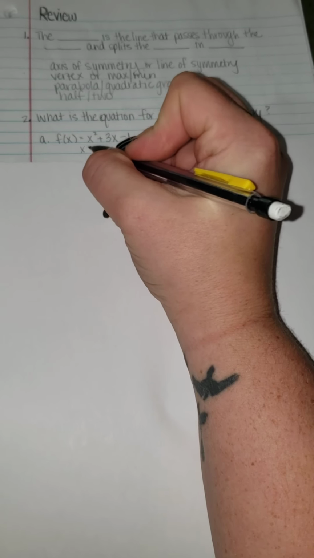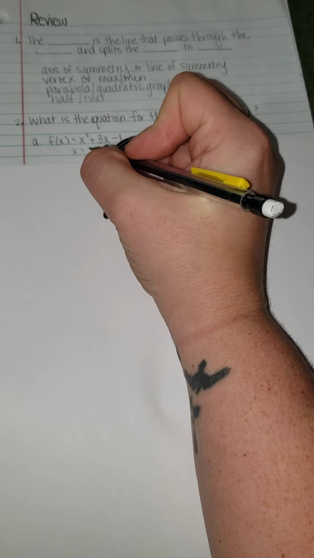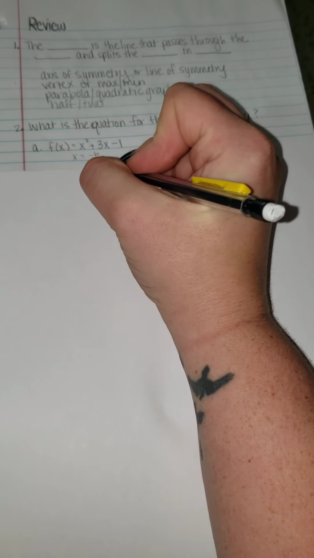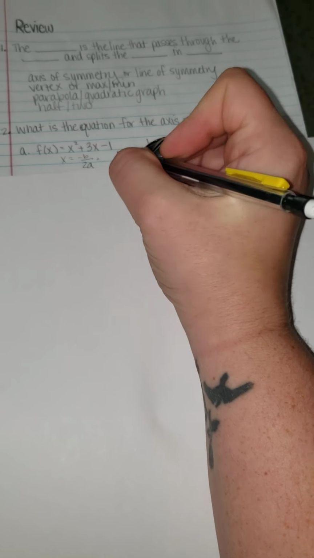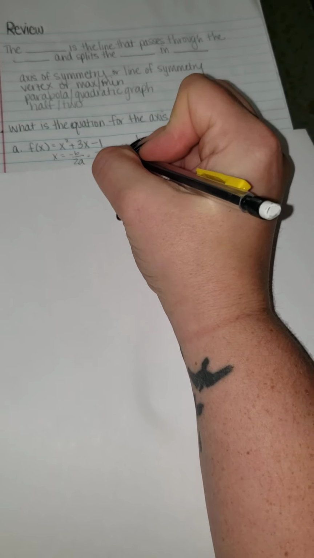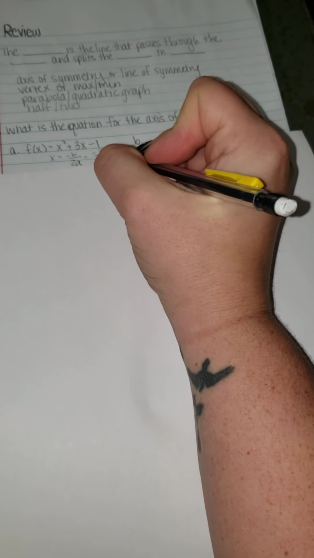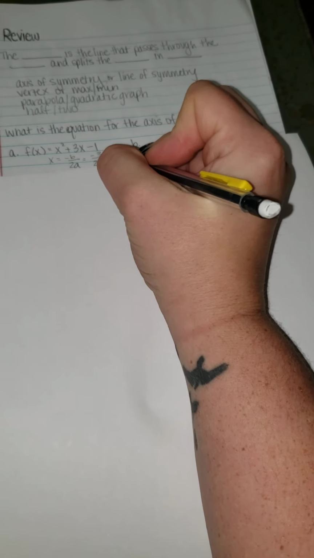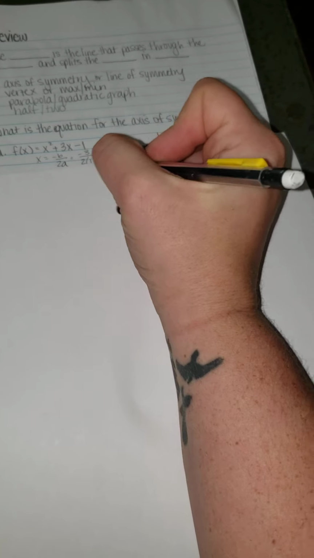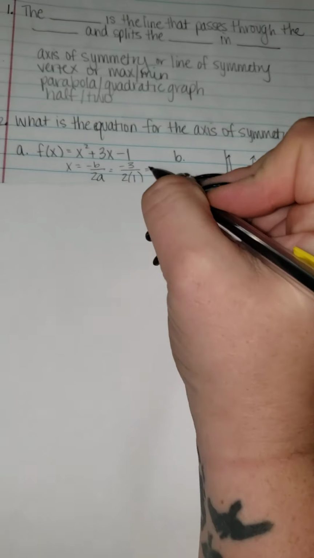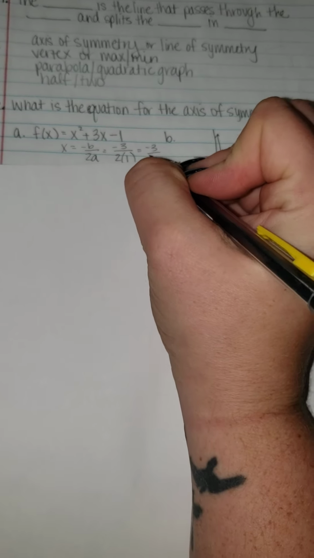So the axis of symmetry is going to be x equals negative b over 2a, which would be negative 3 over 2 times 1, which means the axis of symmetry for this equation is negative 3 over 2.